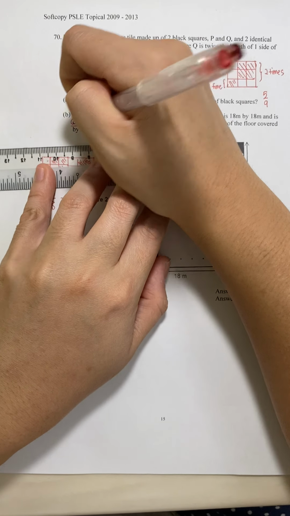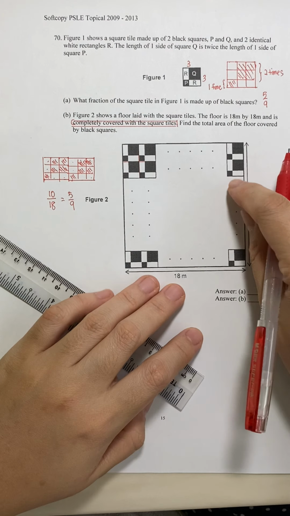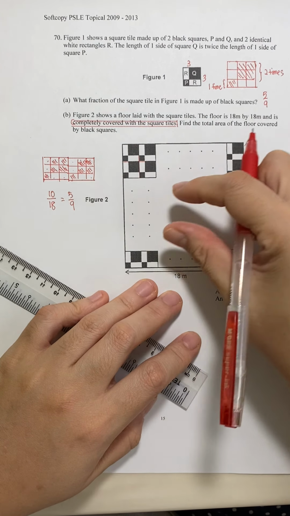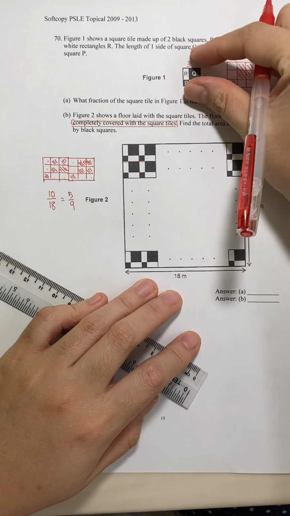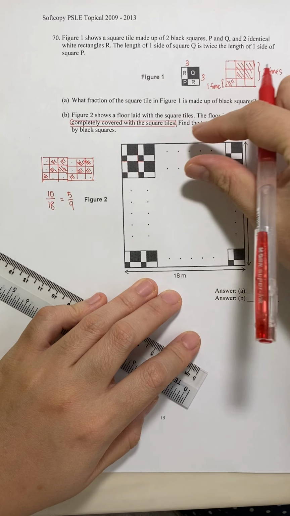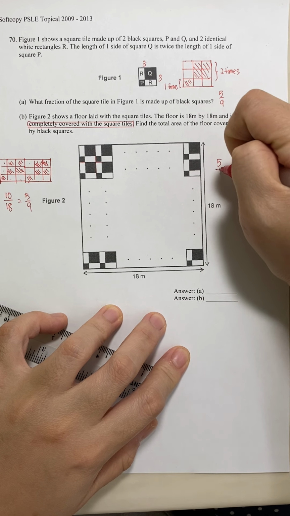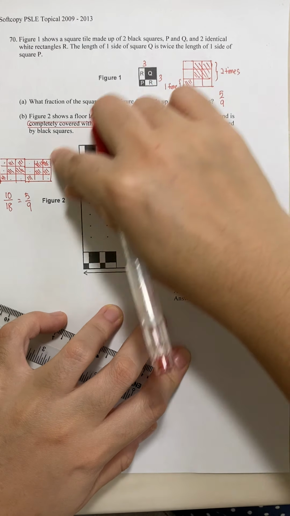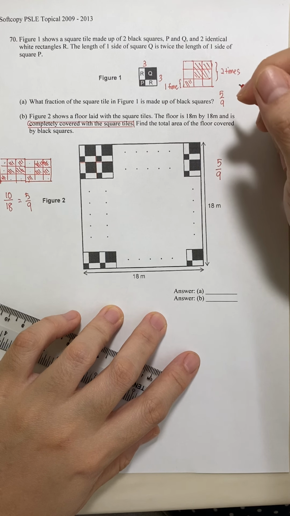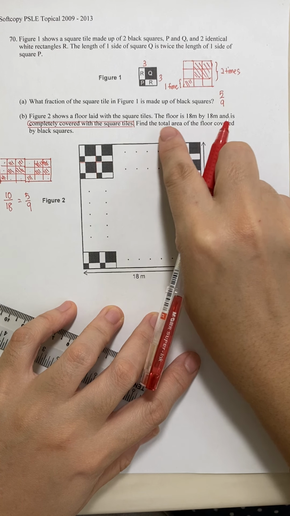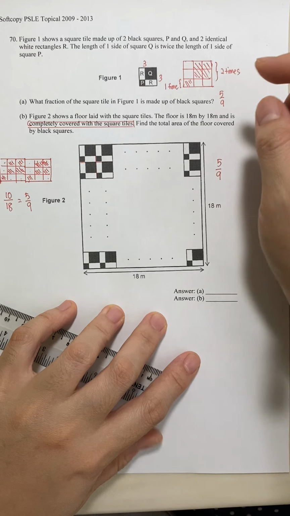This tells us that there is no part that is not covered nicely. So I can say that 5 out of 9 of this whole figure is shaded. But it says to find the total area of the floor covered by black squares.